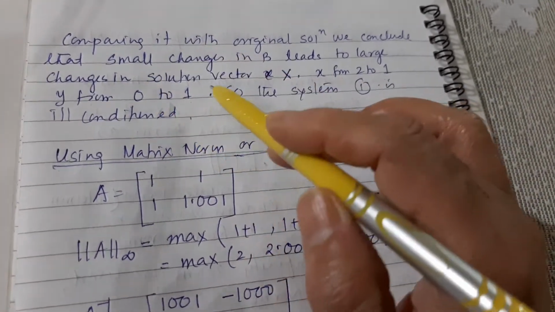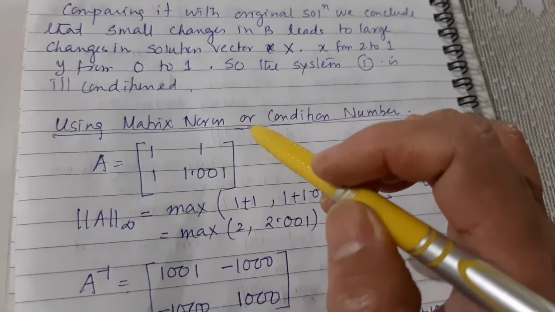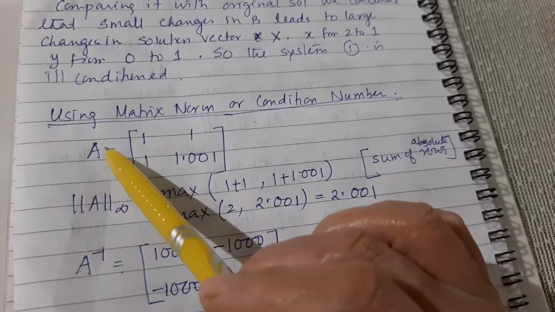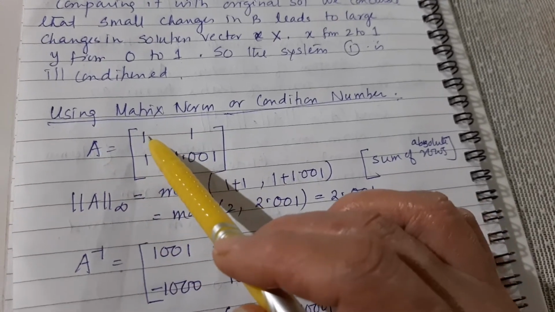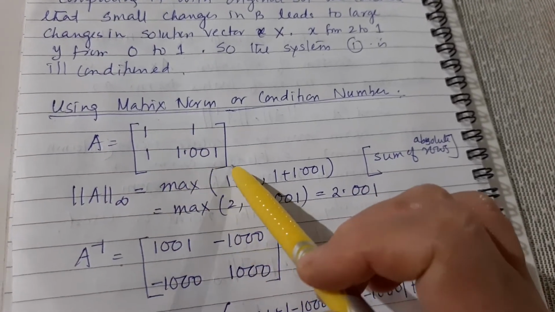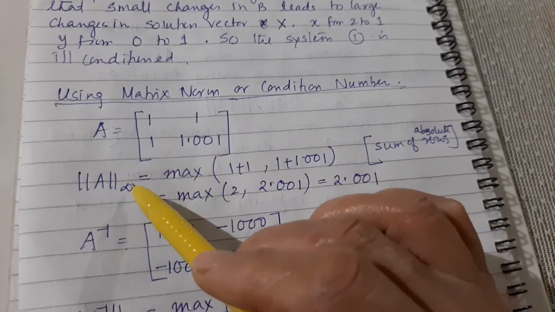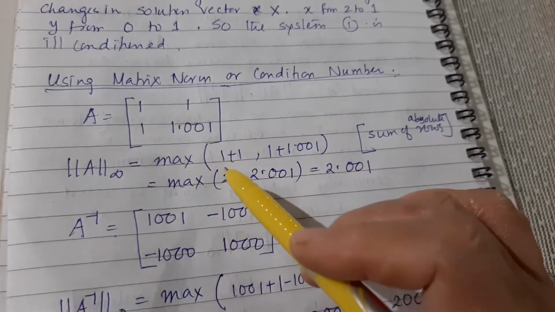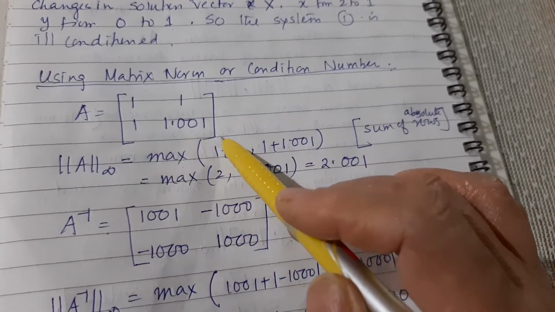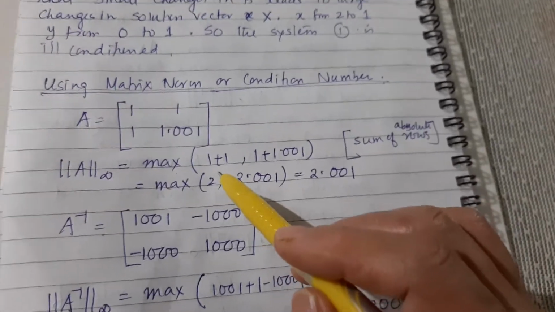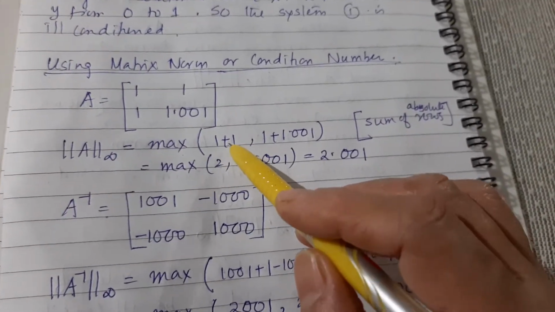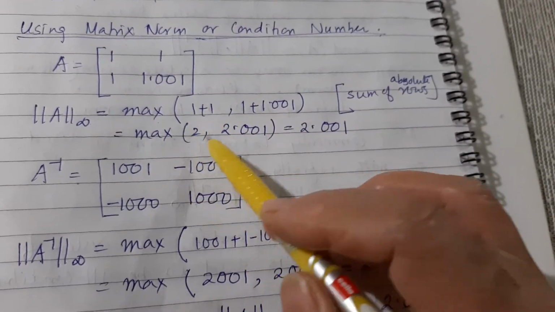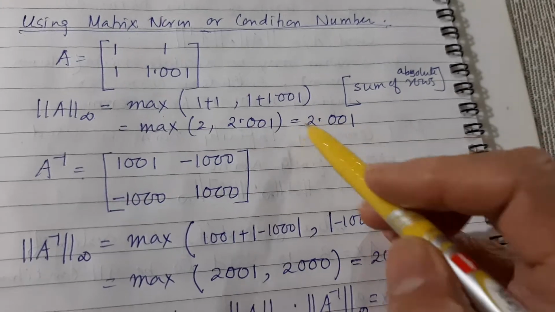Now, let us see how we can use the condition number to define whether it is ill-conditioned or well-conditioned. Again, the matrix A in that equation is [1, 1; 1, 1.001]. Now, what is the infinity norm of A? The infinity norm of A is the maximum of 1 plus 1, comma, 1 plus 1.001. It is the sum of the absolute values of the elements of each row. So, the maximum of 2, comma, 2.001. So, the value is 2.001.